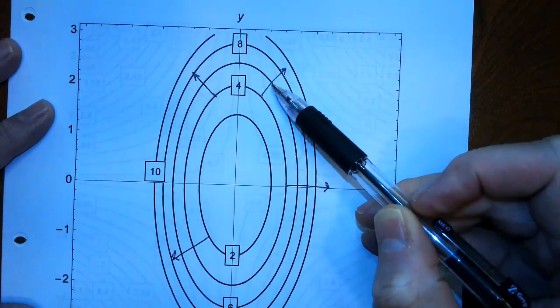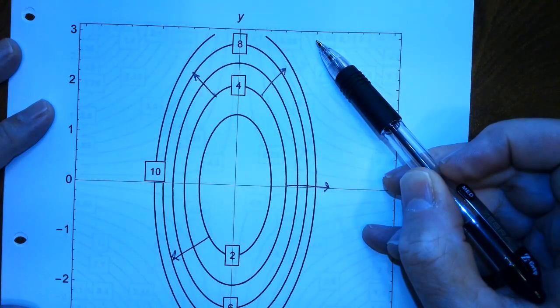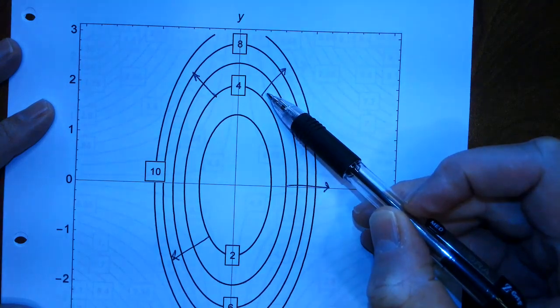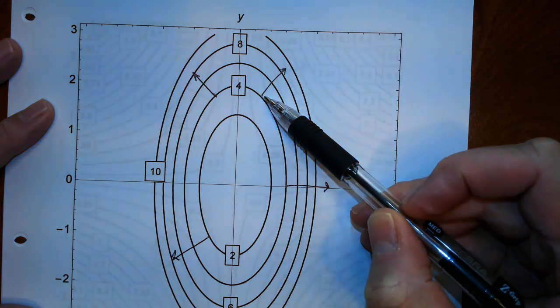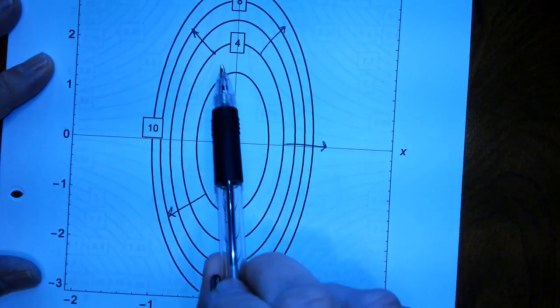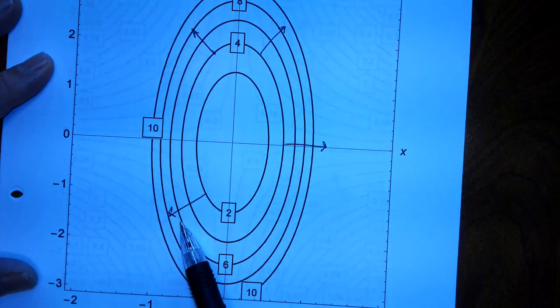Now, its length would actually be the slope of the surface in that direction, and that's hard for me to draw to scale. So the important thing I want you to notice is simply that it is perpendicular to the contour and points in the direction of increasing z. Same thing here, same thing there, same thing there.